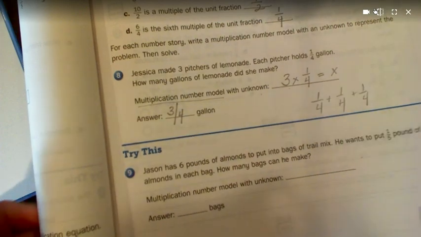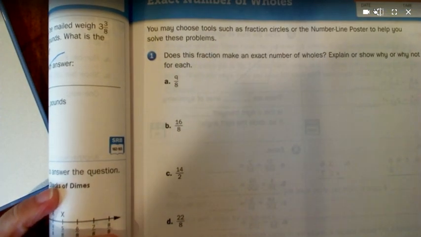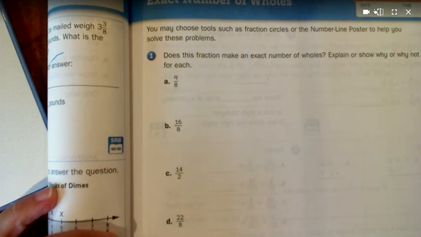All right. Okay. Now, I want to move to page 243, and we're just going to do a few of these together. So turn to page 243, and it says you can use a number line or any of these things, but you're going to use me to help you right now.